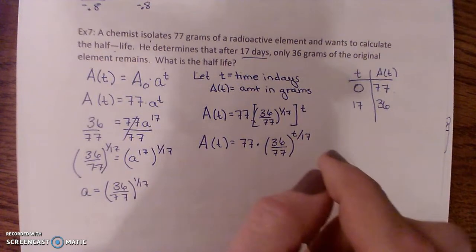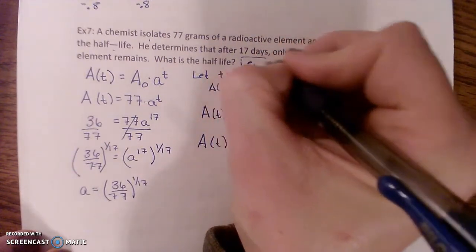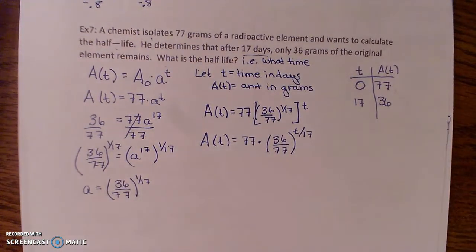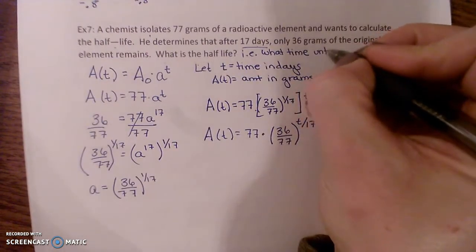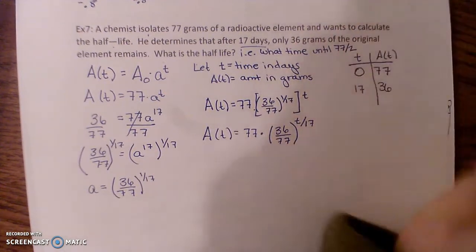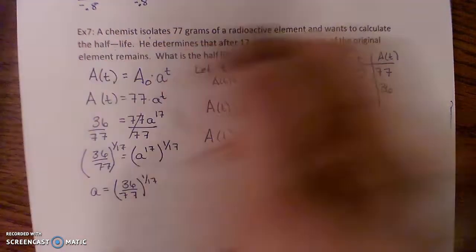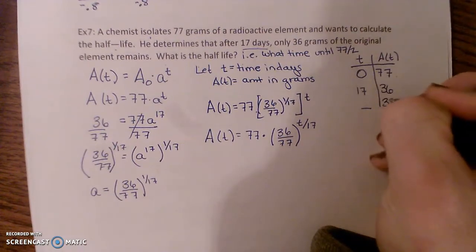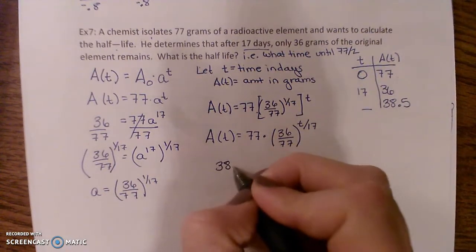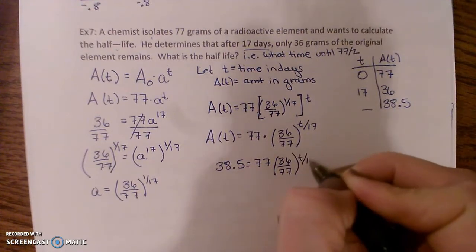Okay, now the question is, what is the half-life? And remember, the half-life is the amount of time that it takes for there to be half of the element left. So if I started with 77 grams, I want to know how long until 77 over 2 grams. So I guess I'm solving for t. 77 divided by 2 is 38.5. So I want to know, solve for t, set it equal to 38.5. And now I'll solve for t.